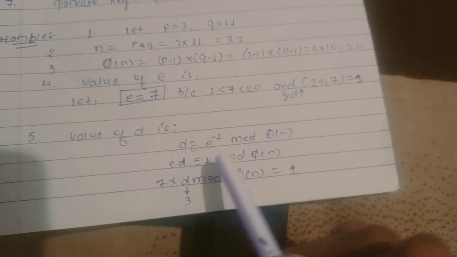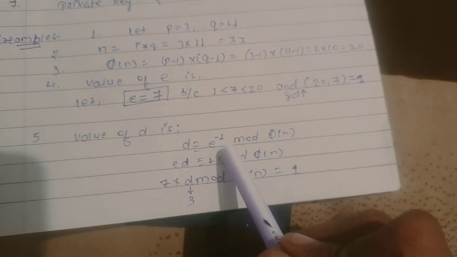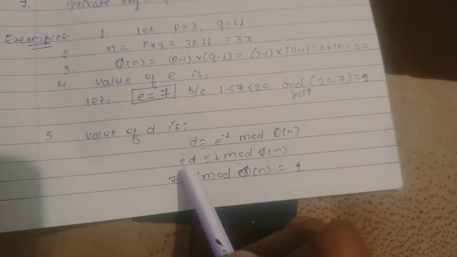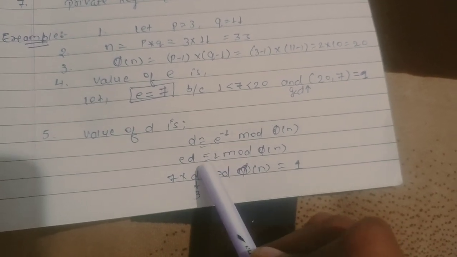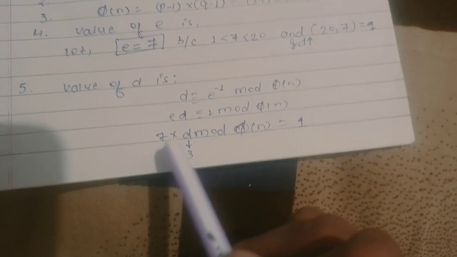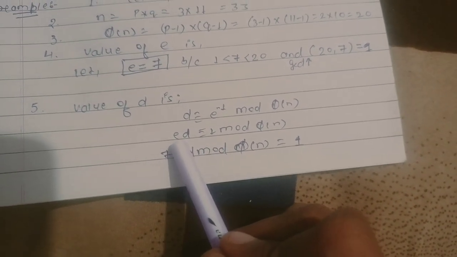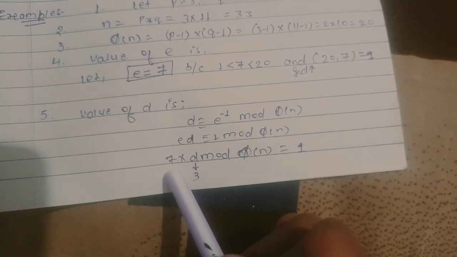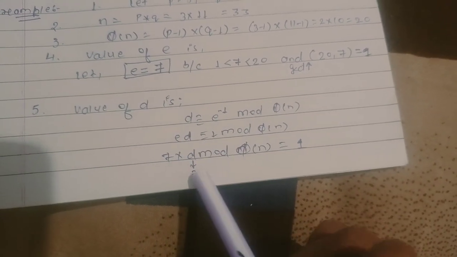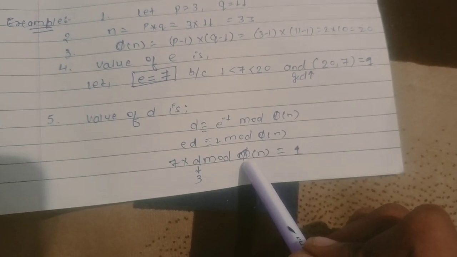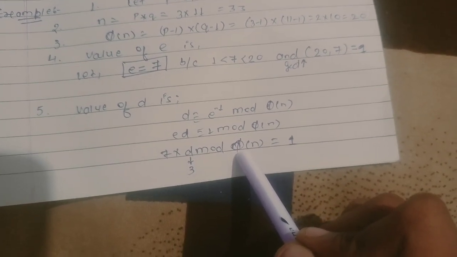Taking e inverse to this side, we get e d congruent to 1 mod phi n. e was calculated in previous steps, which is 7, so 7 into d mod phi n, and phi n we have also calculated, which is 20.